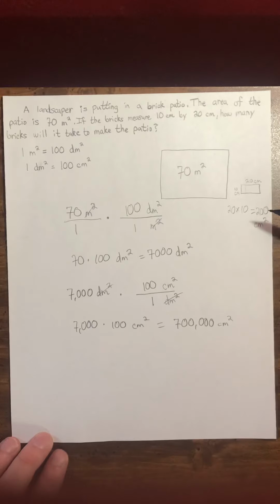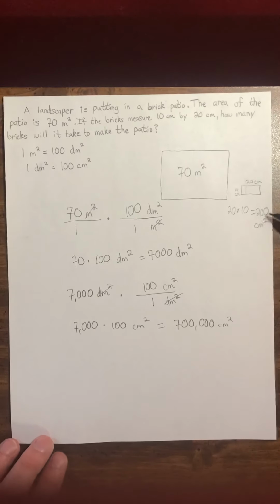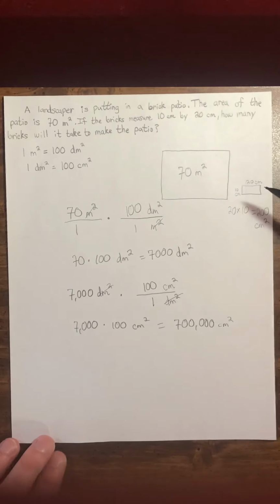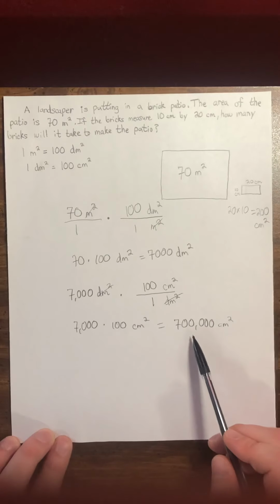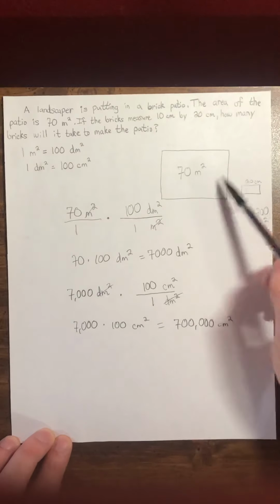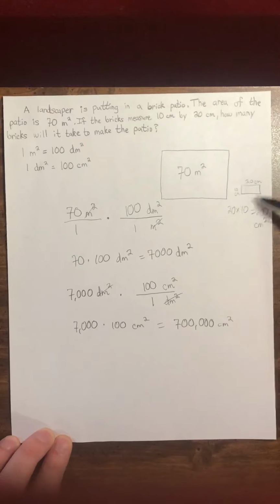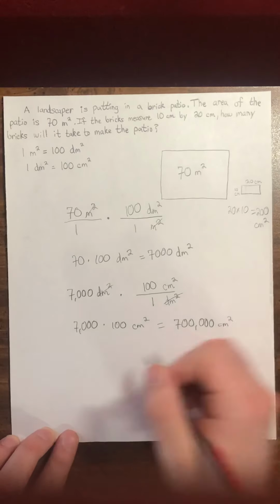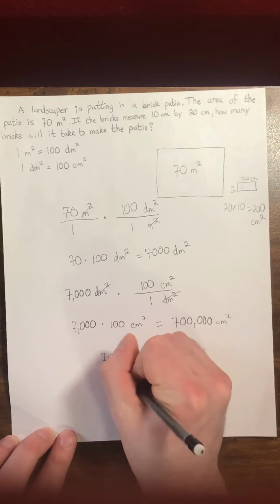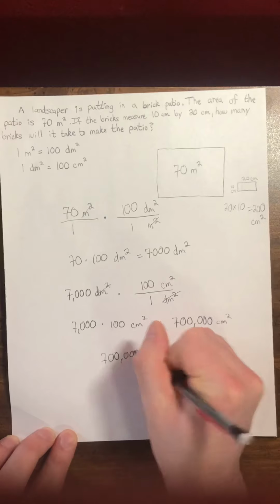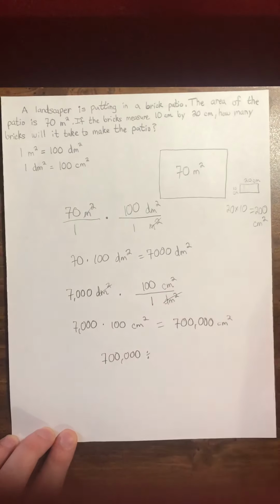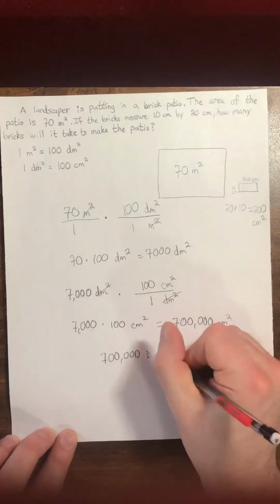So now, finally, we can find out how many bricks need to go in there, right? We take our 700,000 square centimeters of the entire thing, and we divide by the area of each brick to find out how many bricks it will take to make up the patio. So it would be 700,000 divided by our 200.